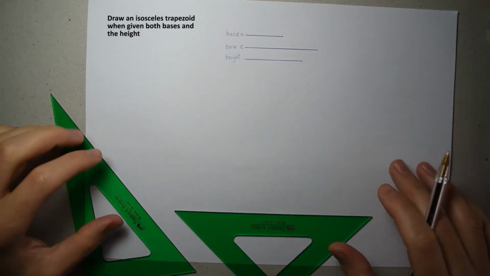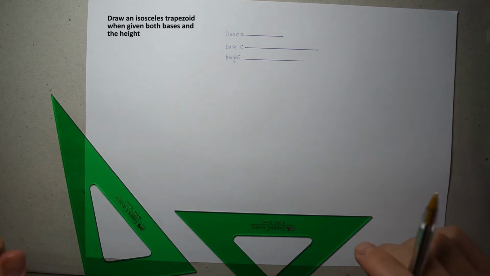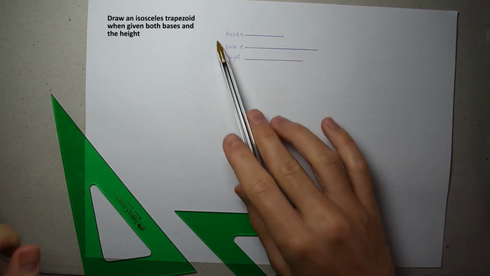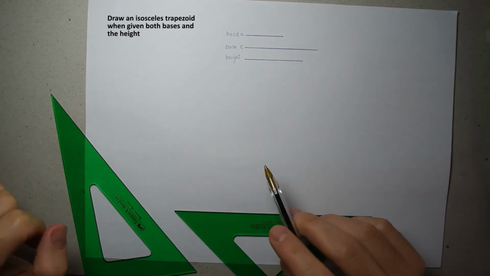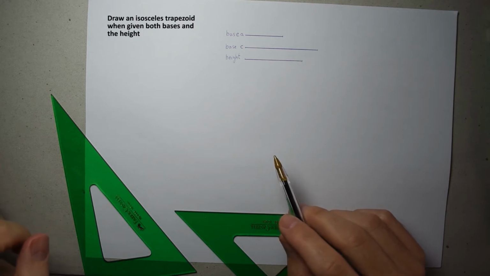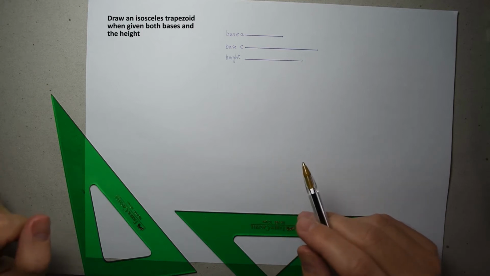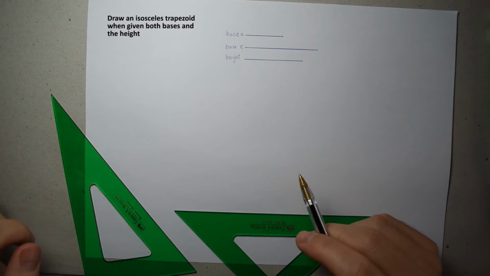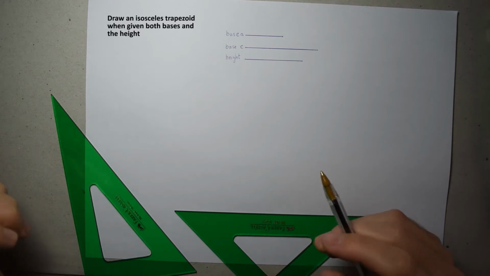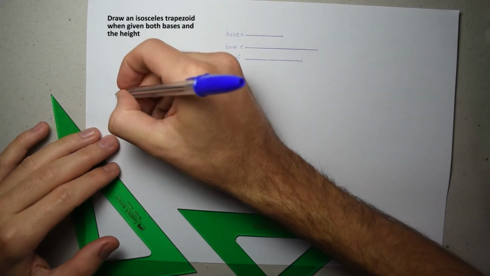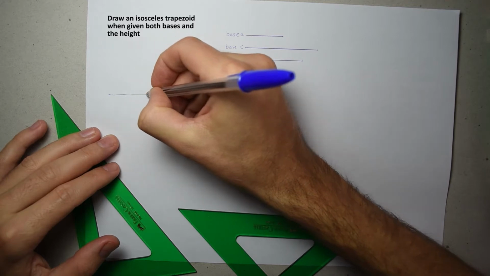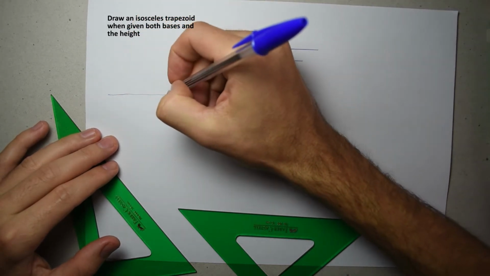Hello. On this occasion we have to draw an isosceles trapezoid. Here is the information we need: base A, base C and the height. For this drawing I recommend that we draw a quick freehand drawing of what we want to draw, that is the isosceles trapezoid. We can draw it here freehand. We don't need to use set squares for the moment.